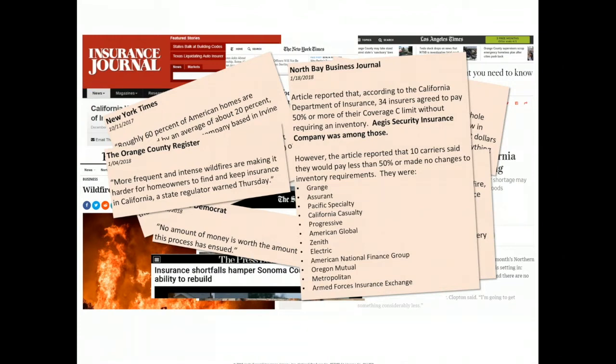And as you recall, last year, the insurance department put a little pressure on the industry to make sure that a certain amount of your coverage C, your contents coverage, was provided without requiring an inventory when you had these wildfire scenarios. Aegis Security Insurance Company, which is our carrier, did in fact step up and provide the majority of that coverage without requiring an inventory. We only required it to get to that final upper limit.